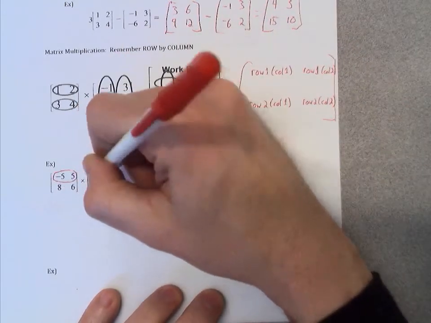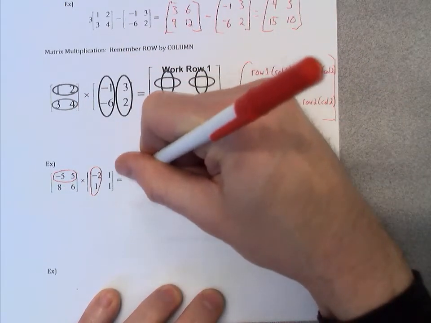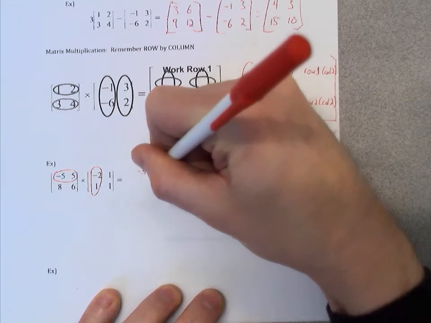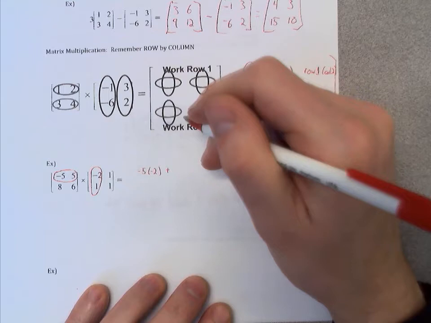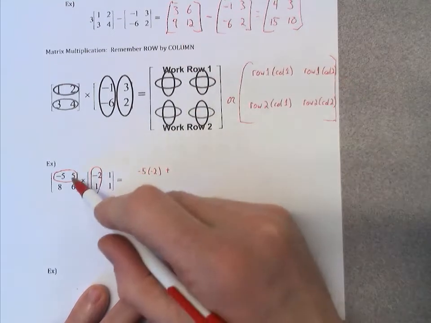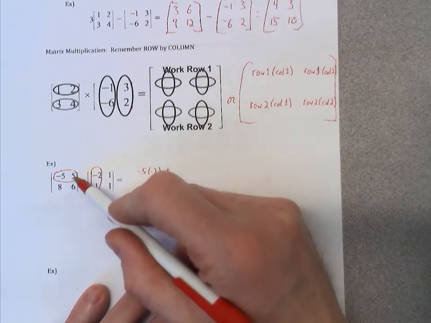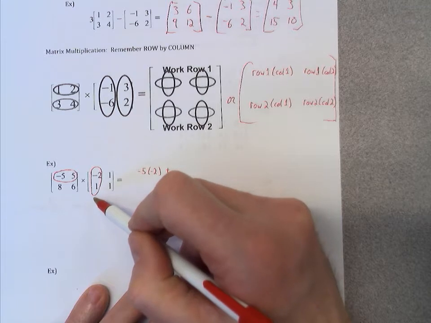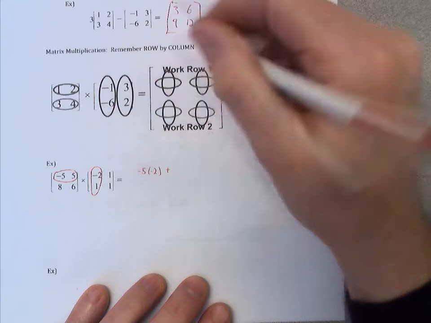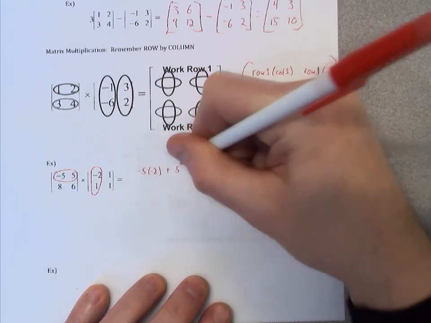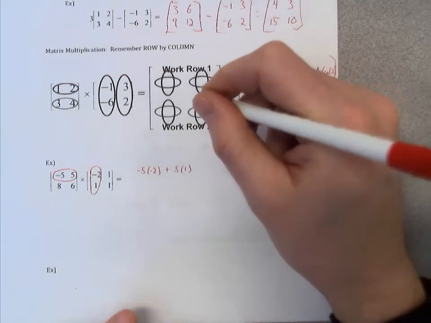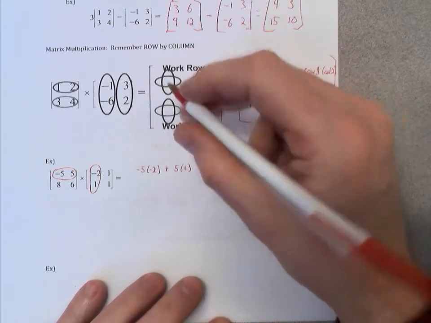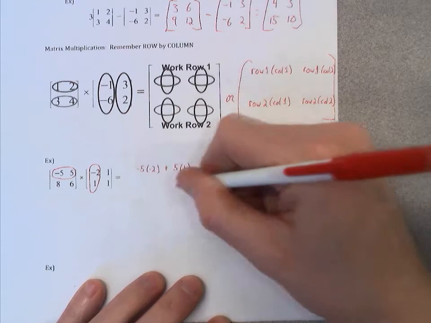So we've got negative 5 times negative 2, and then we're going to add 5 times 1. Okay, so you can see that there. All right, and that would be the first position.